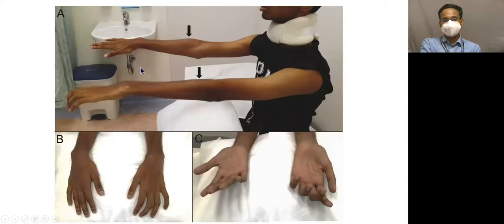There are no UMN findings. The reflexes were normal. There was no sensory involvement. There was no sensory dissociation. So the localization here could be to the cervical cord. It could be to the anterior horn cell. It could be to multiple nerves. It is not, because of fasciculation, weakness, and absence of sensory loss.